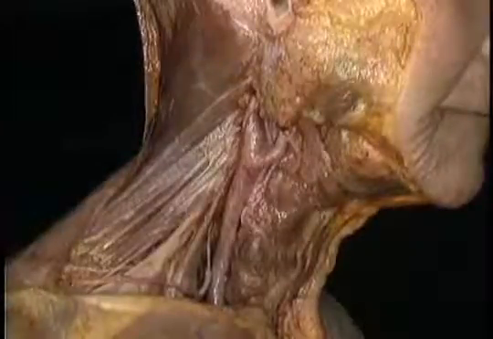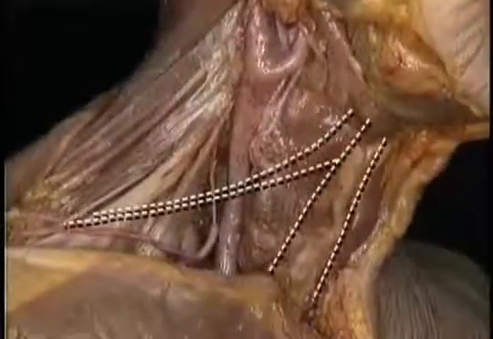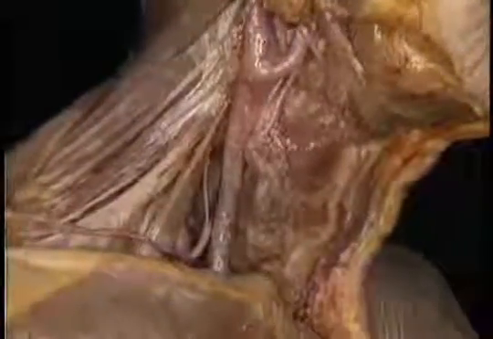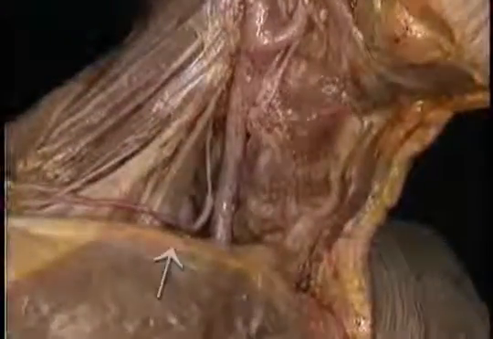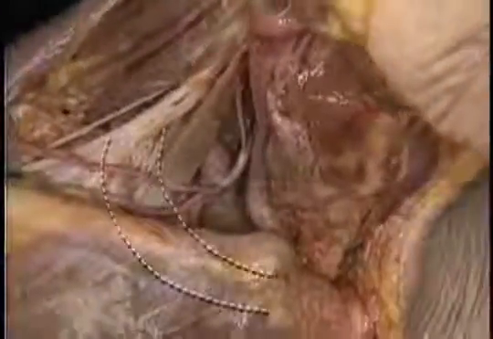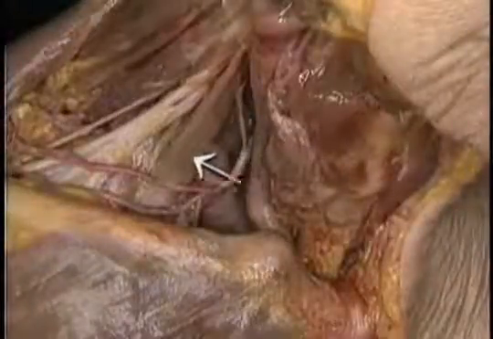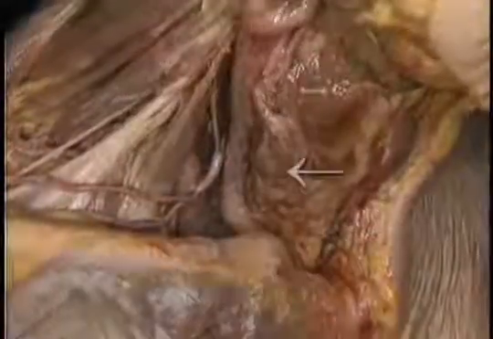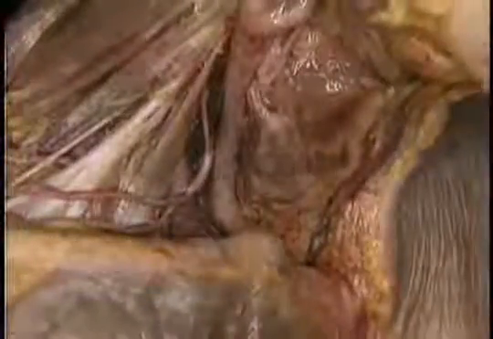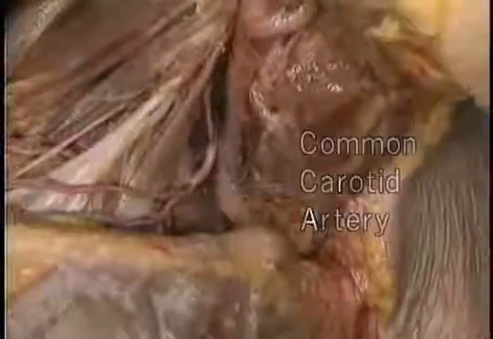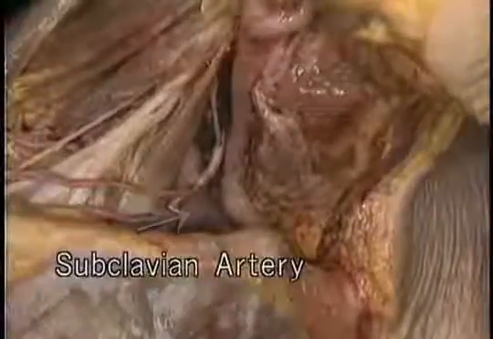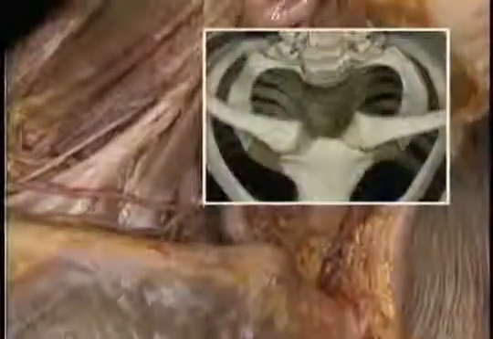The sternocleidomastoid muscle, the infrahyoid muscles, and the internal jugular vein. Here's the clavicle. The first rib is here. This is the anterior scalene muscle. Here's the trachea. Here's the thyroid gland. Here are the common carotid and subclavian arteries coming up through the superior thoracic aperture.